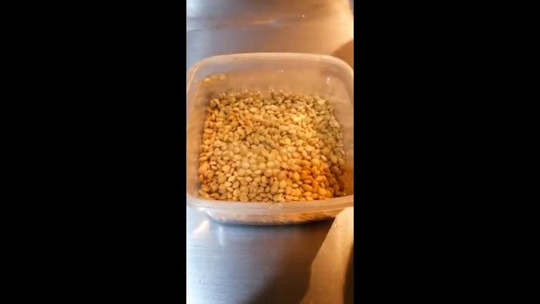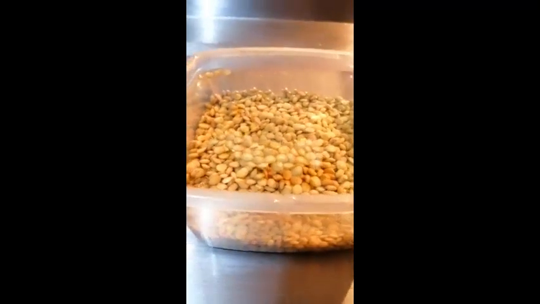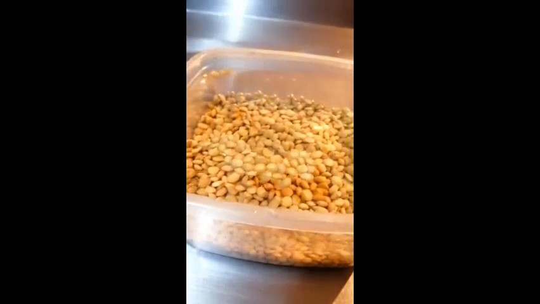So I'm going to show you the experiment with the lentils and the water, what is going to happen in the process of flotation. We can see here with the water there is a process of flotation with the lentils.